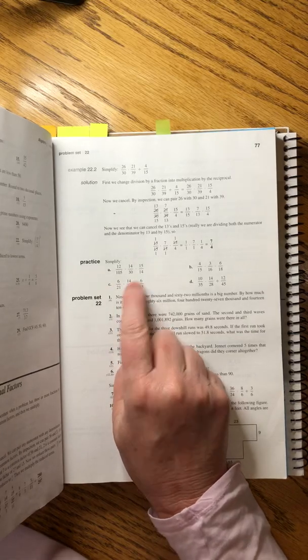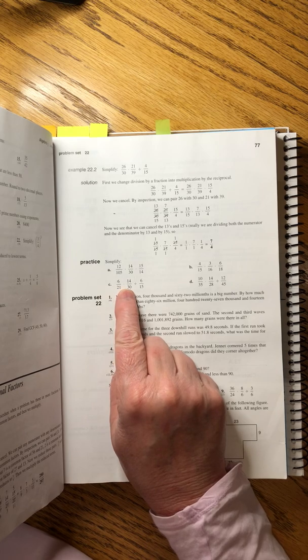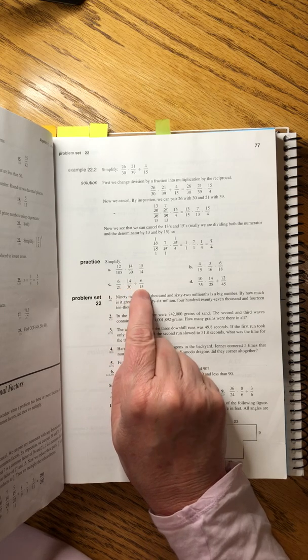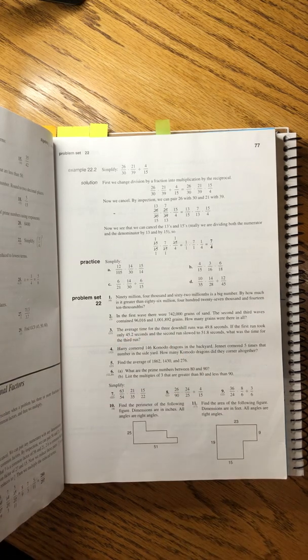The first one is just multiplication. The second one has a trick division in it. So remember, everything on this side of the division sign stays the same, and then we flip the one that comes after. Beautiful. Done. Have fun.